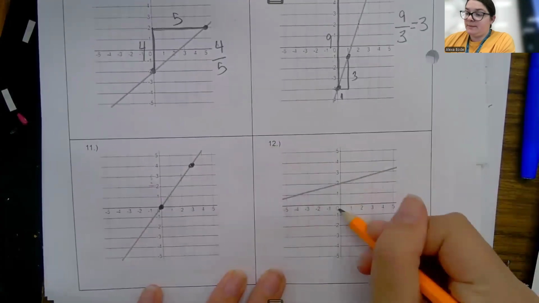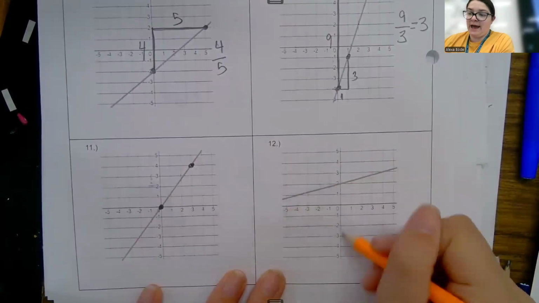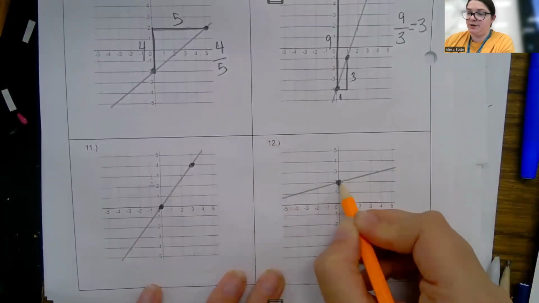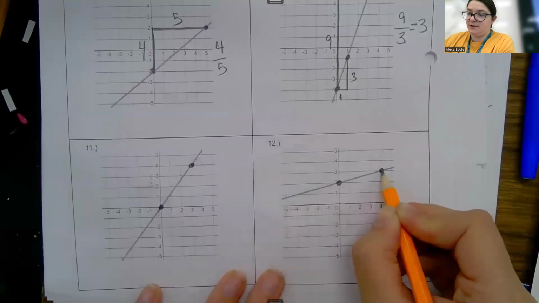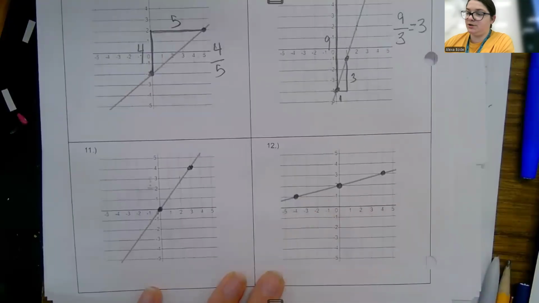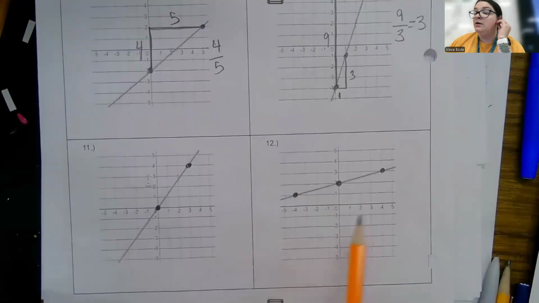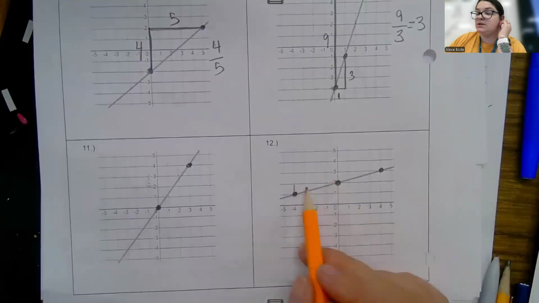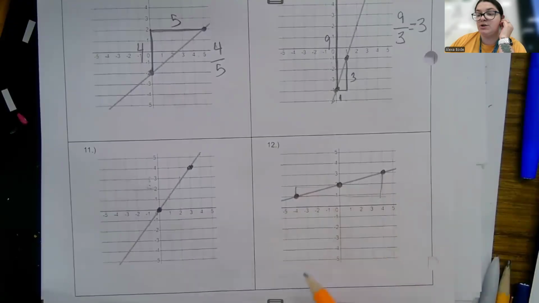Okay, number 12, again, I'm going to find where the line crosses on the y-axis. It does cross perfectly at this number, so 2 is a pretty point. And then I'm going to look for another one. I can use either this one or this one here. Those are both pretty points. So again, tell me the slope for 12. Use these points. You can use this one to this one, or you could even use from this one to this one. Remember, you are doing the vertical over the horizontal.